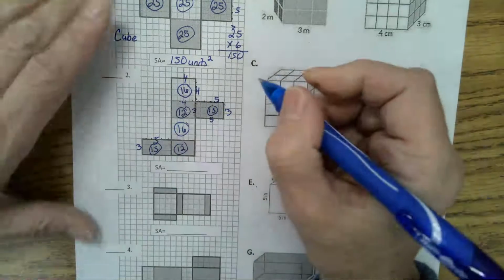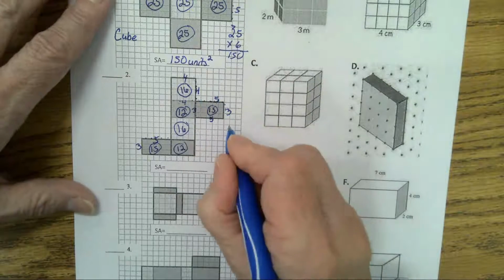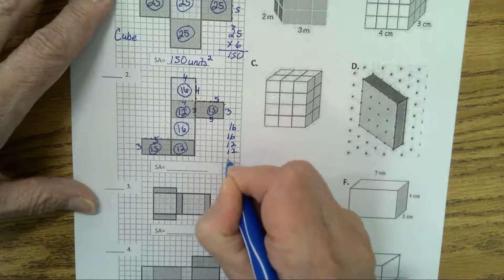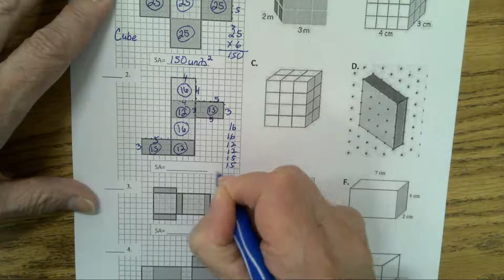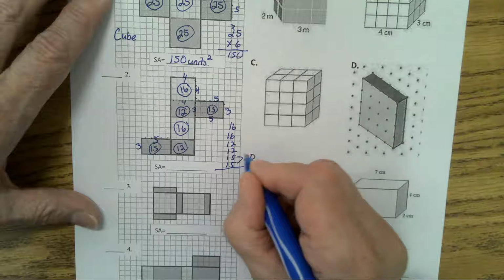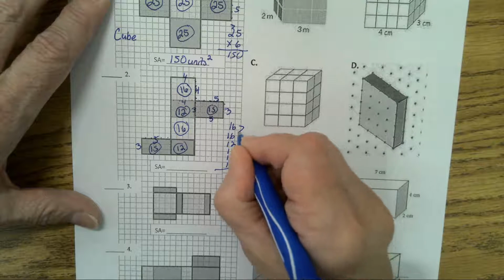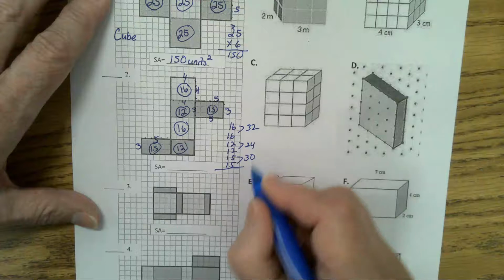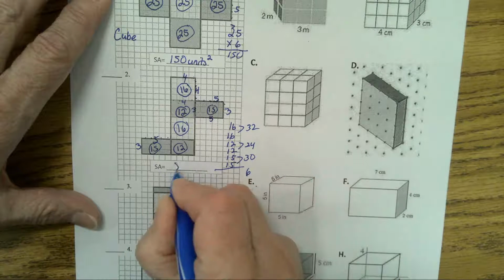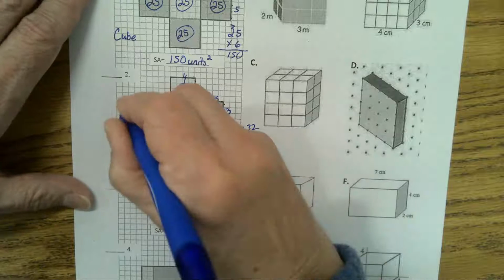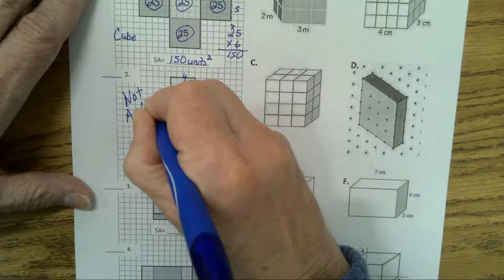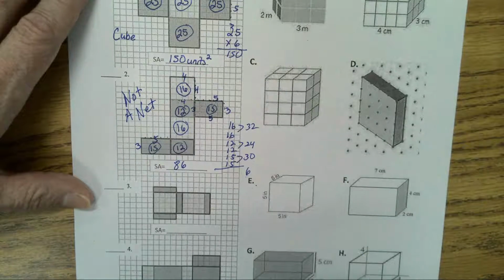If we had to find the surface area of the shape, it would equal 16 plus 16, 12 plus 12, 15 plus 15, and you add those all together: 30, 24, 32, 86. But this is not a net. Why is it not a net?